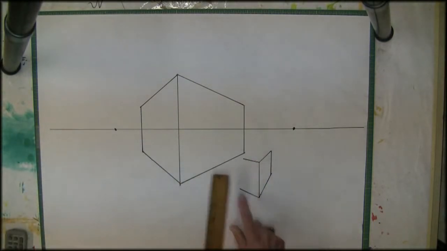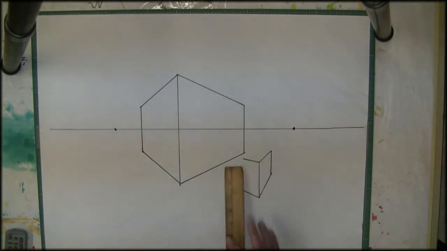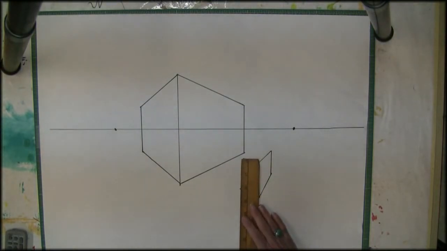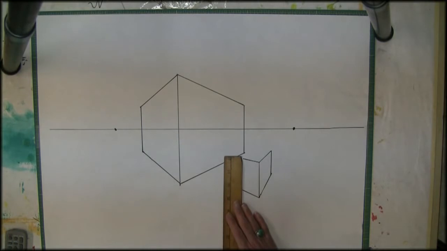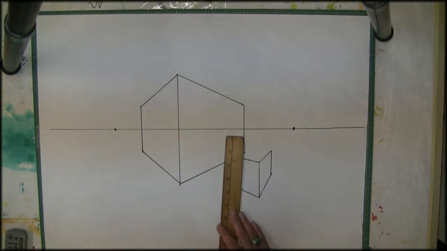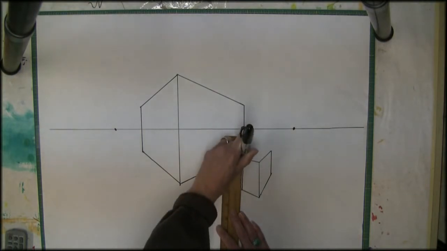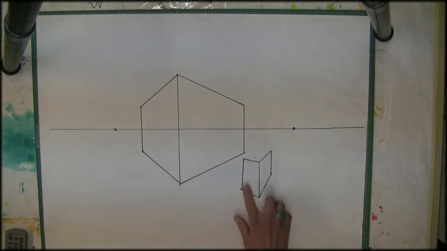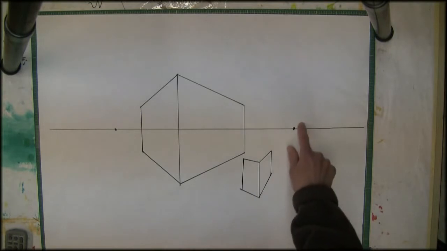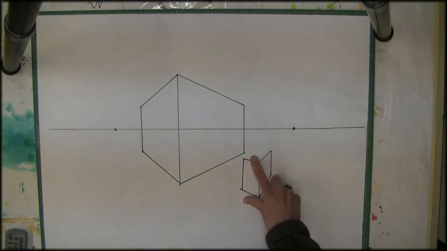Okay, now I need to make the wall here, just like I have here. I have to make it stop. So I'm going to make, there's a place where my ruler's not goofed up, a vertical line to end it. Now we have two walls. One's going this way and one that's going this way, but we have no roof.